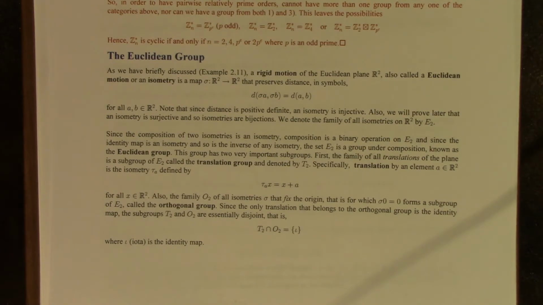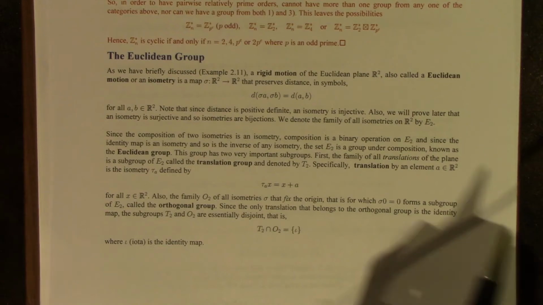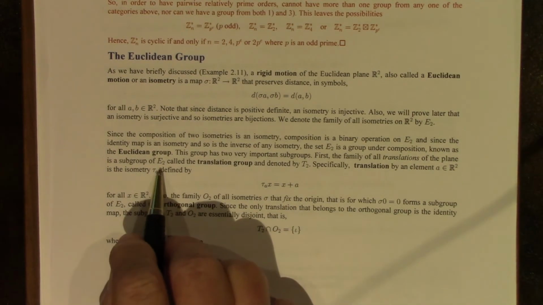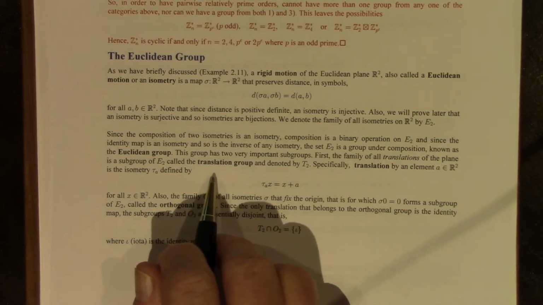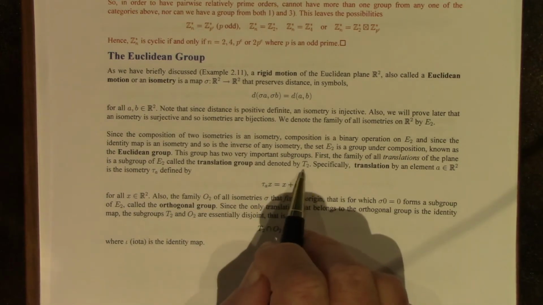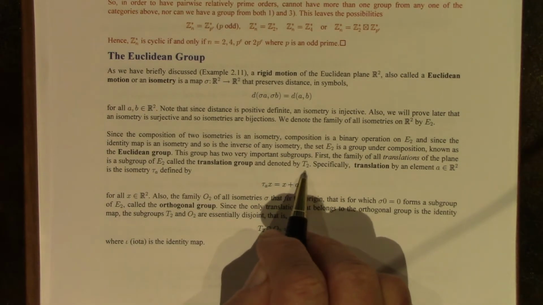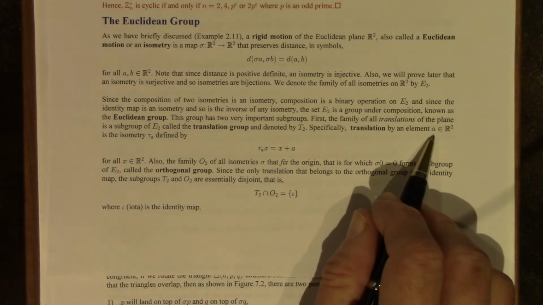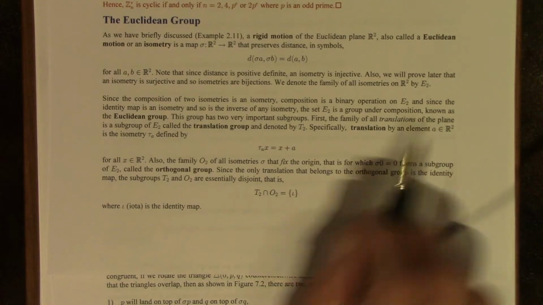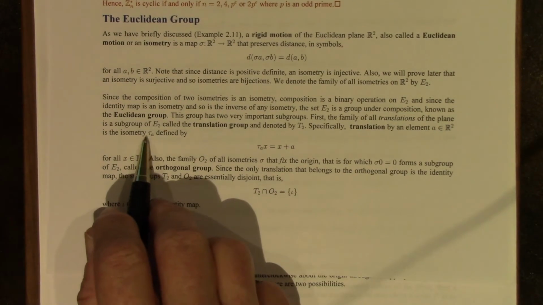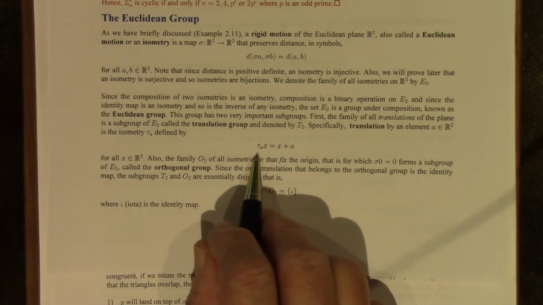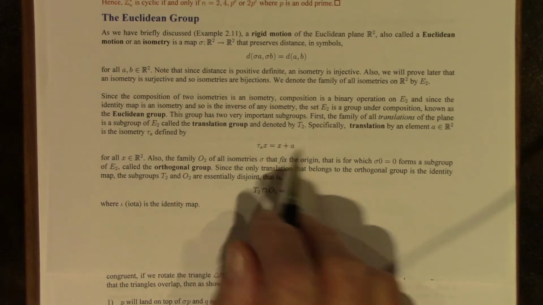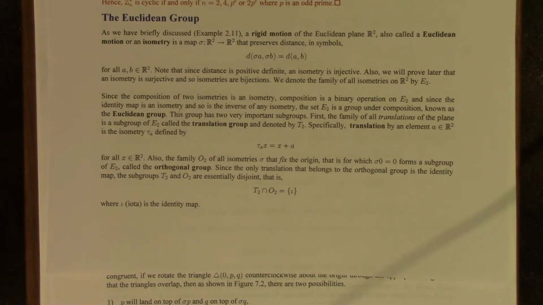This group has two very important subgroups. First, the family of all translations of the plane is a subgroup of E2 called the translation group, and I'll denote that by T sub 2. Specifically, a translation by an element A in R2 is an isometry. I'll denote it by tau sub A, and tau sub A of x is x plus A. So it's just addition by A.